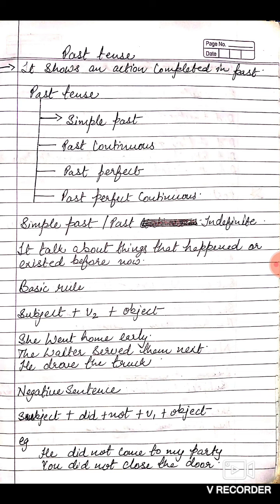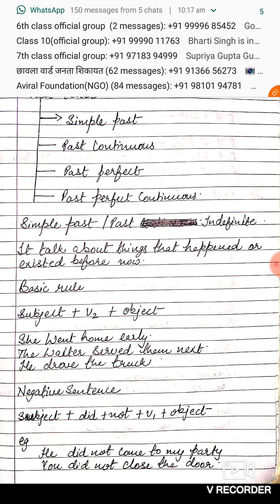She went home early. She is what? It is the subject. Went is what? It is the second form of go, and home early is the object. Now look at this second example. The waiter served them next. So the waiter is what? It is the subject, and the second form of serve is served. So we have used served them next. He drove the truck. So the second form of drive is drove.